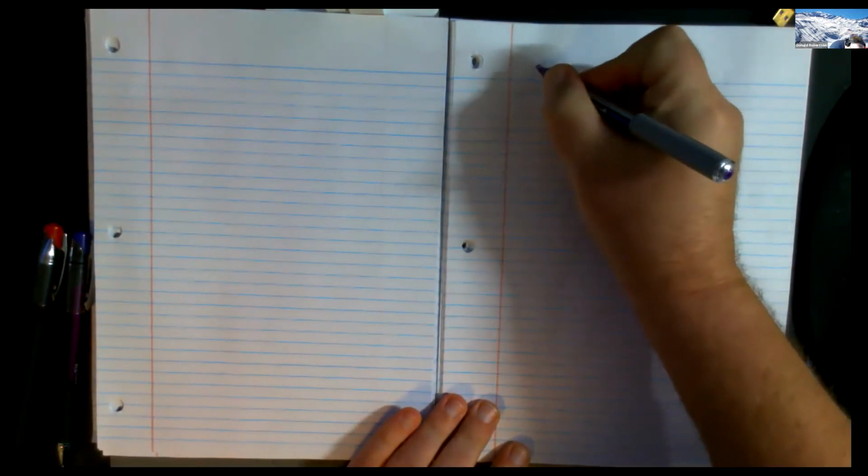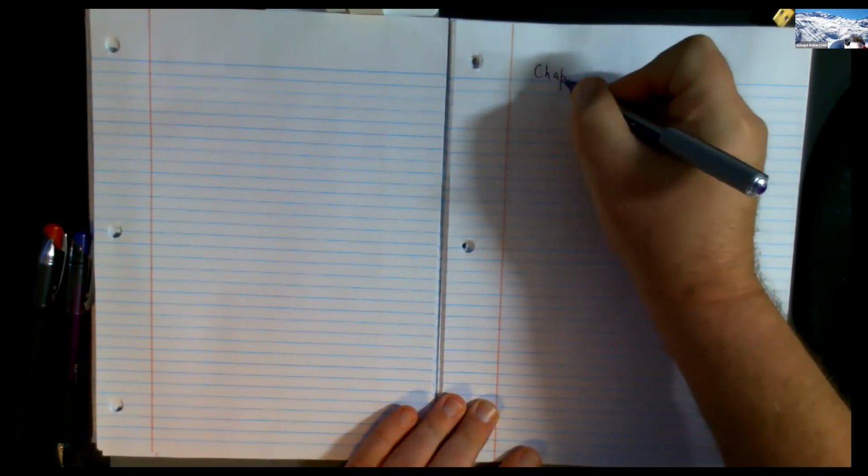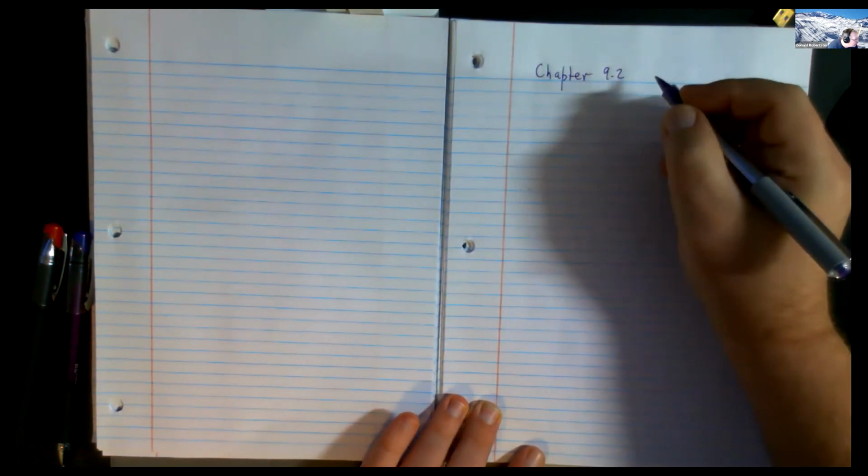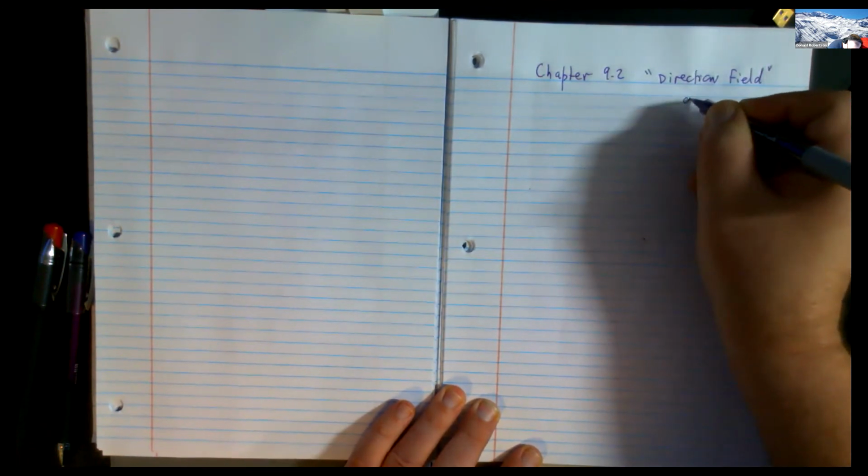There we go. So this is chapter 9.2, and it has different names. This textbook calls it a direction field, and other books call it a slope field.